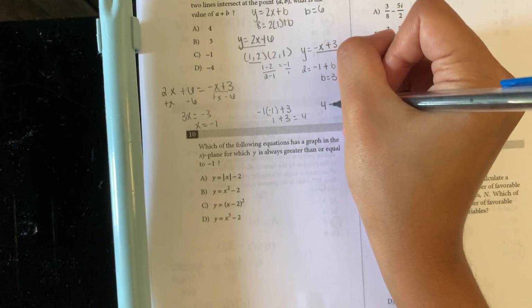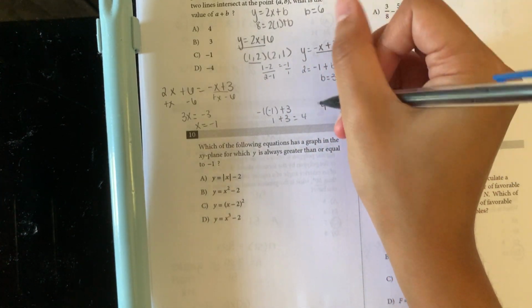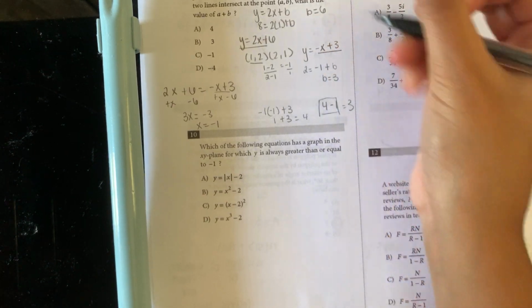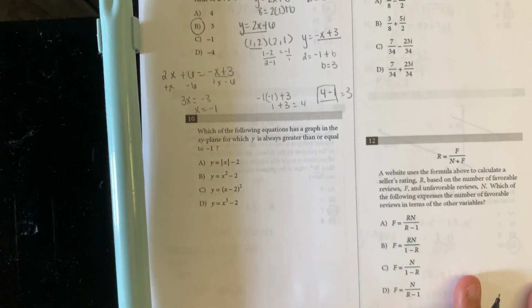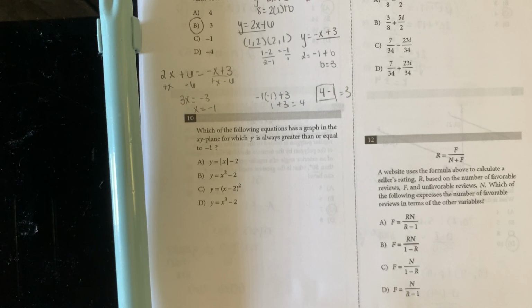So we have 4 minus 1, and this would give us 3. Kind of a long one, but they just want to test your skill. It's worded confusingly, I know.